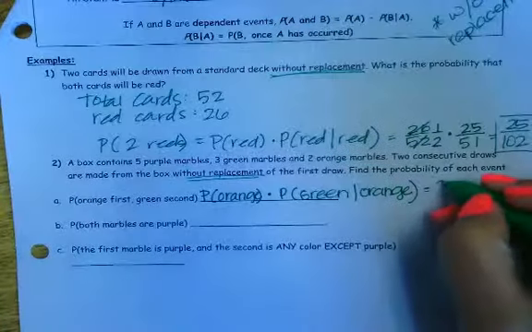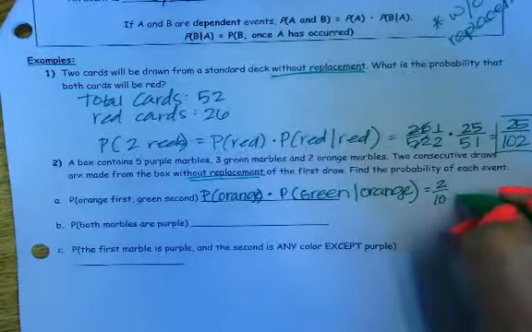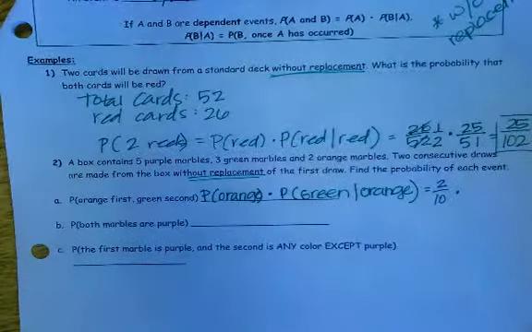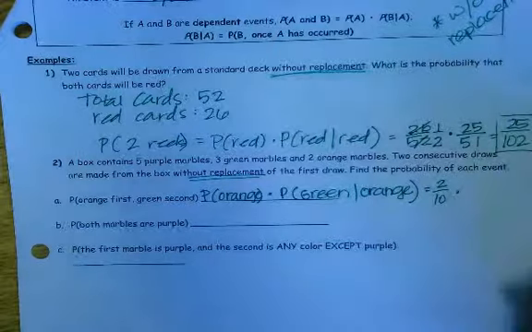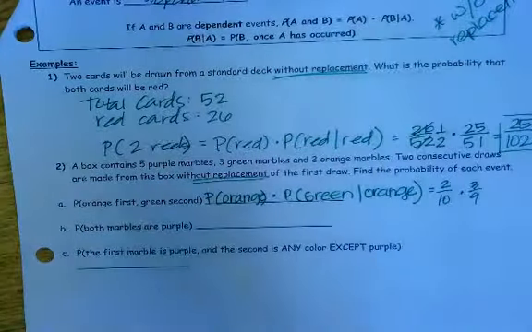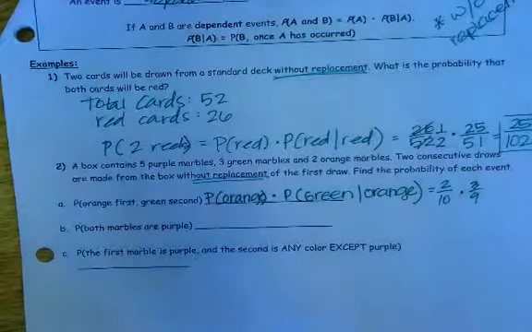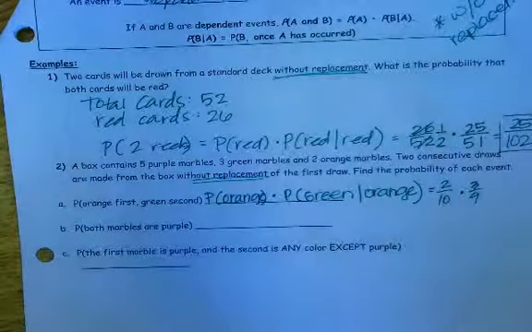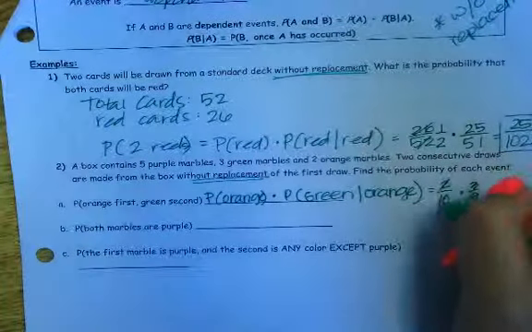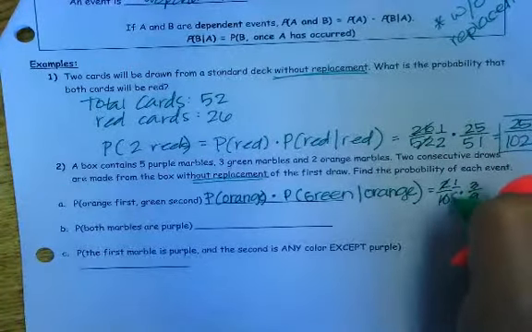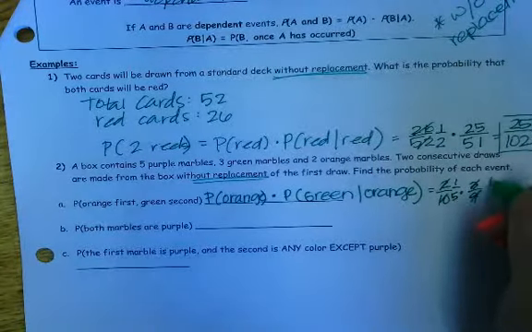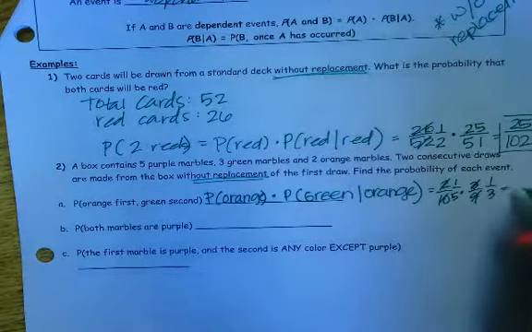So what would be the probability that I pull a green now that I already have an orange sitting off to the side? 3 out of 9. So the orange didn't affect the number of green marbles, but it affected the total number of marbles that were left in this bag, or box. So I have 3/9 times 2/10, so 2/10 simplifies to 1/5, 3/9 simplifies to 1/3, so what are you left with? 1/15.